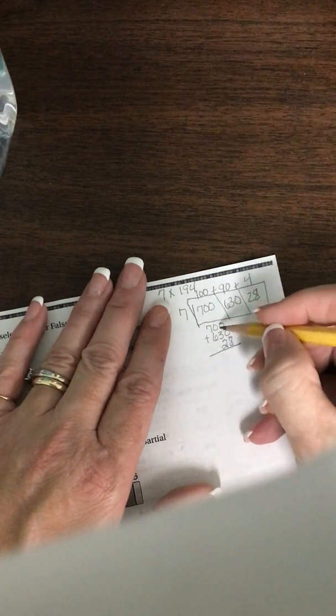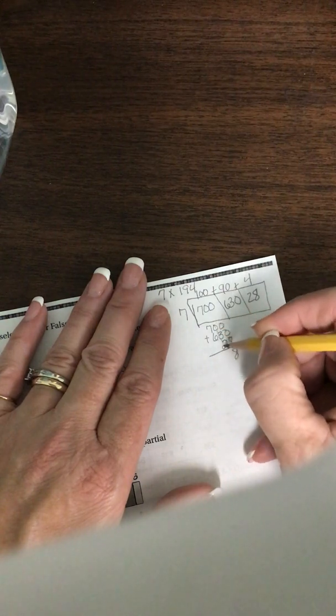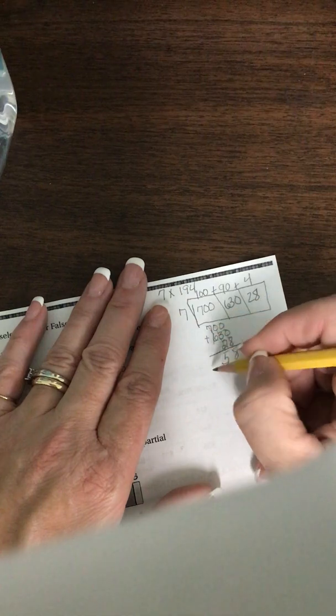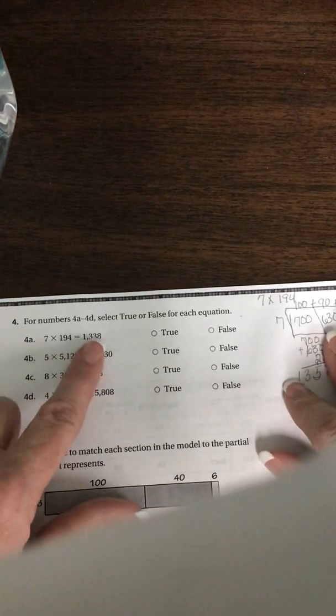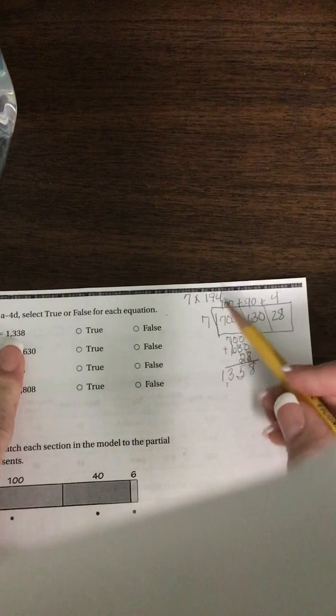Now I'm going to add them. 0 plus 0 plus 8 is 8. 0 plus 3 plus 2 is 5. 7 plus 6 is 13. So I have 1,358. Is that what they had? No, that is not what they had. But before I put false, I want to go back and check my work.